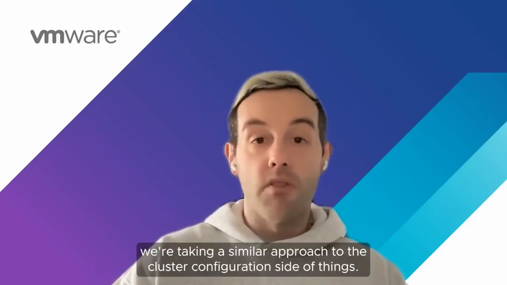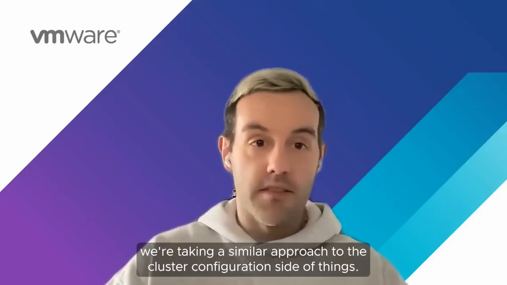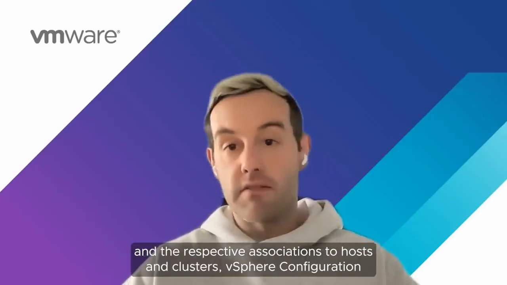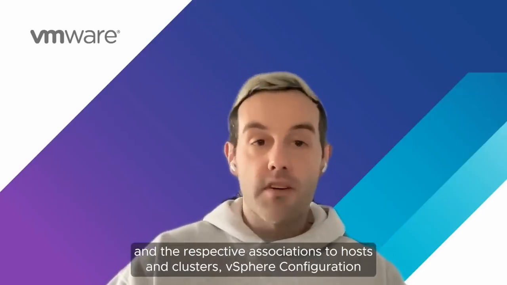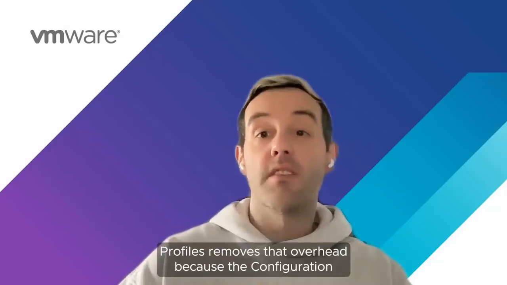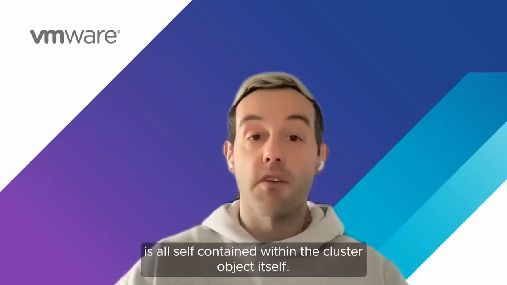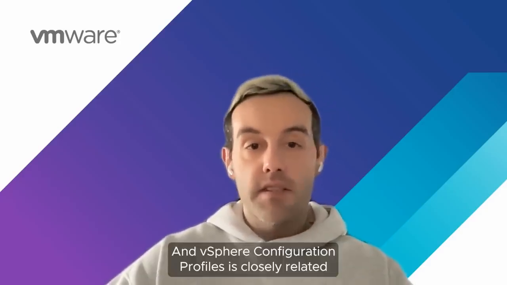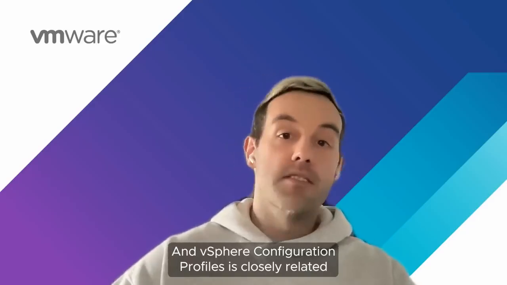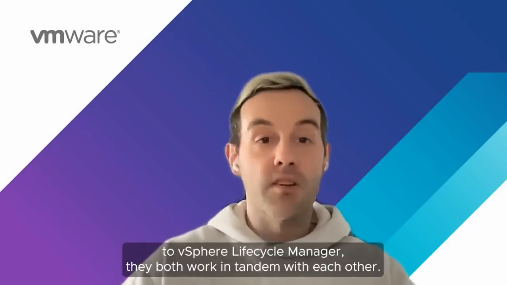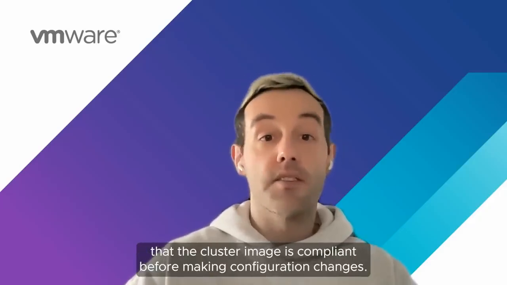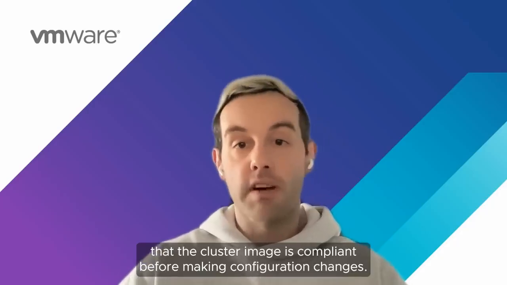And in vSphere 8 with vSphere configuration profiles, we're taking a similar approach to the cluster configuration side of things. On the overhead I mentioned of managing multiple host profiles and their associations to hosts and clusters, vSphere configuration profiles removes that overhead because the configuration is all self-contained within the cluster object itself. You don't have to worry about attaching a host profile to a cluster. And vSphere configuration profiles is closely related to vSphere Lifecycle Manager. They both work in tandem with each other. For example, vSphere configuration profiles will automatically check that the cluster image is compliant before making configuration changes.